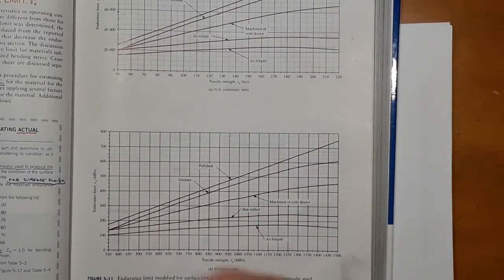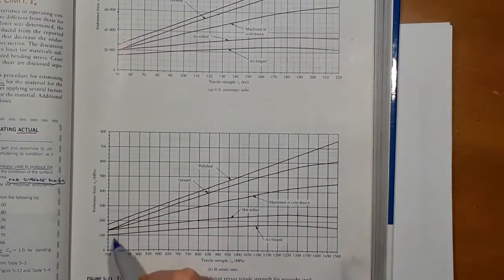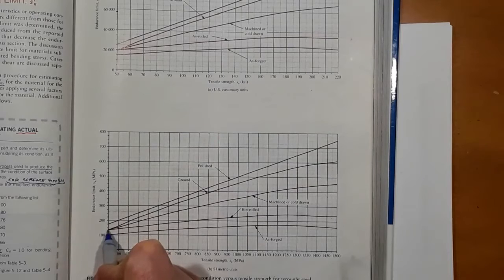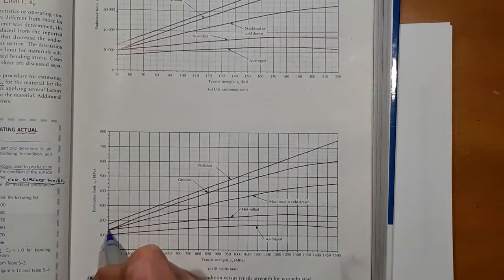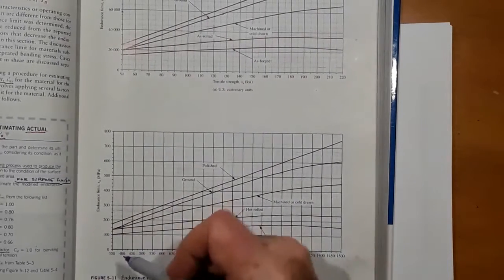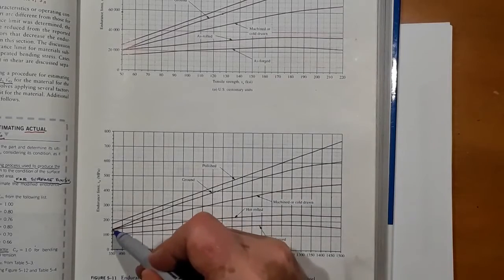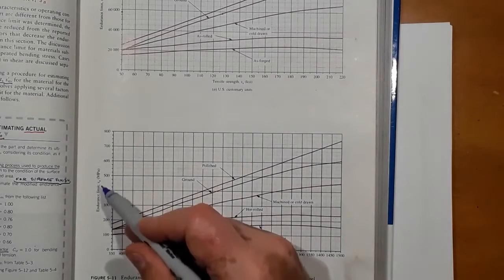So I have it right here, and hot rolled again. So what I'm reading is about 150, 140. Okay, so 140 endurance limit corrected for surface finish.